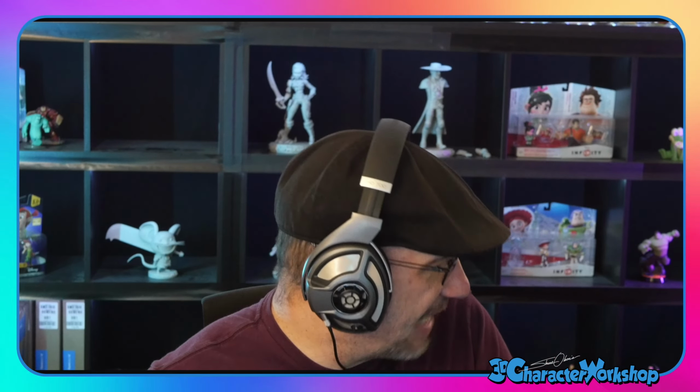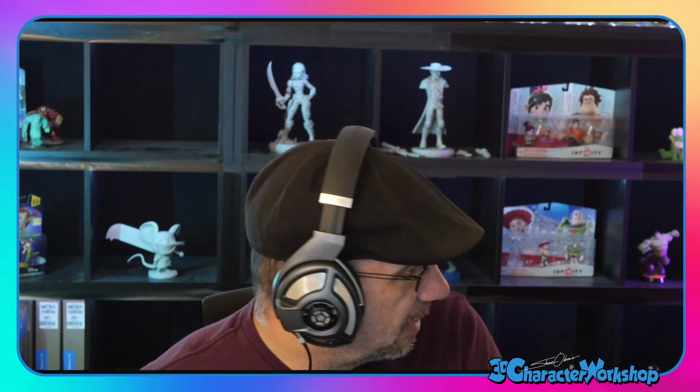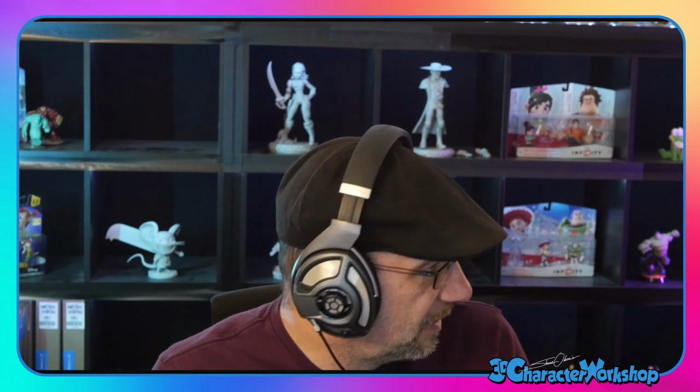Is the Form 3 better than the Elegoo Mars? I have a Saturn II right here that I still need to set up and try, but I have a Form 2 and a Form 3. I love them to death. But not everybody has Form printers because they're expensive. I mean, relatively expensive. I got mine used, and they're around $2,000 to $3,000 each.